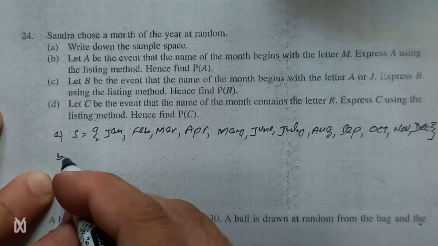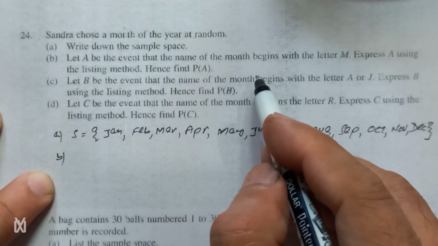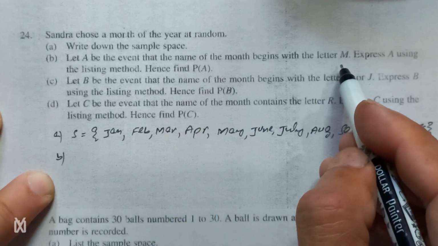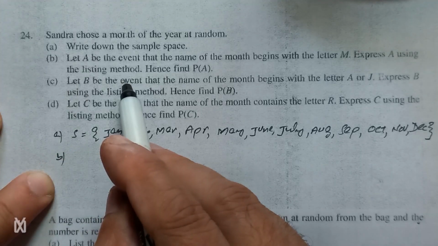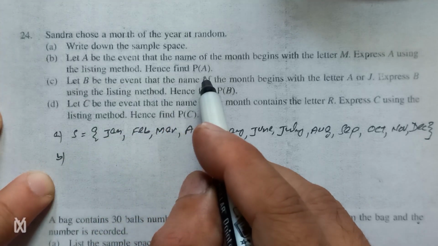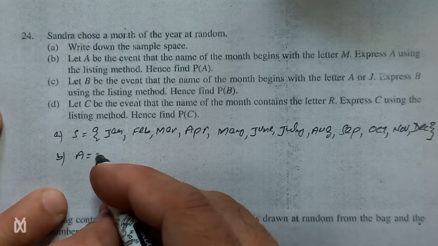Now the B part requirement is let A be the event that the name of the month began with the letter M. Express A using the listing method, hence find probability of A. First requirement is listing.